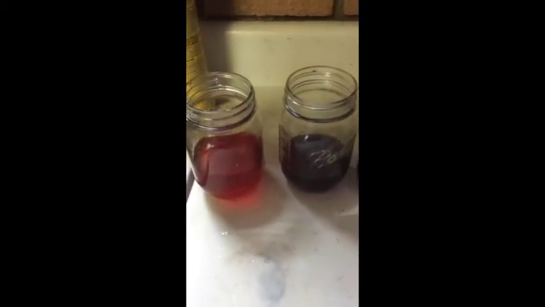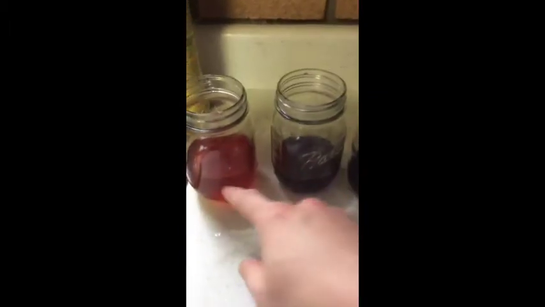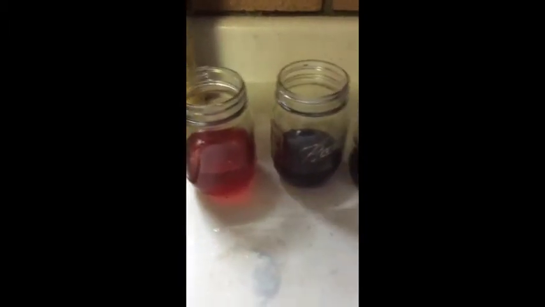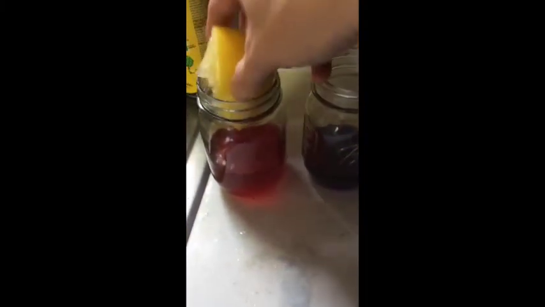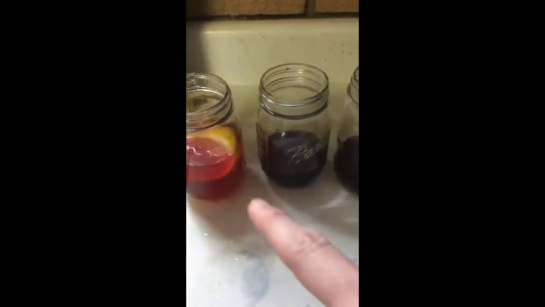Oh, there we go. Stir it up a little bit. You can see there, cabbage juice works really well. It's going to turn red, and if you remember from before, red means it's acidic. So we have proof that lemons are actually acidic. It's going to be acidic.